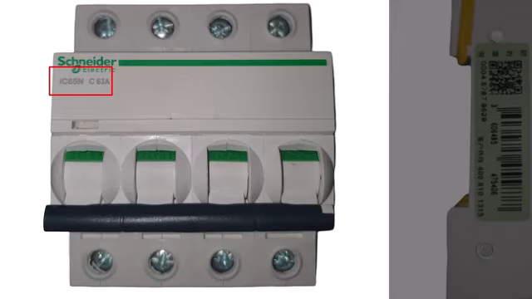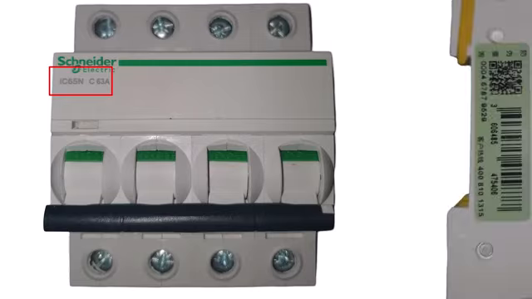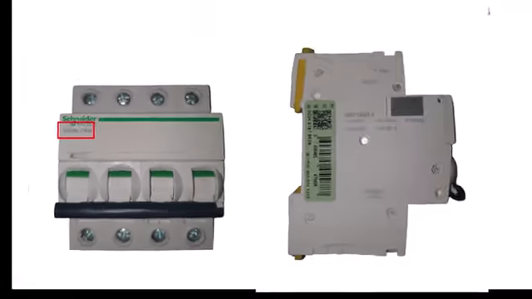Okay, this 63A device plays a crucial role in protecting electrical circuits from overloads and short circuits, ensuring both safety and reliability. The 63A rating indicates it can handle up to 63 amps of current. If the current exceeds this limit for too long, the breaker trips to prevent overheating or damage. Being a 4-pole breaker, it's ideal for protecting three-phase systems, which are commonly used in industrial settings.